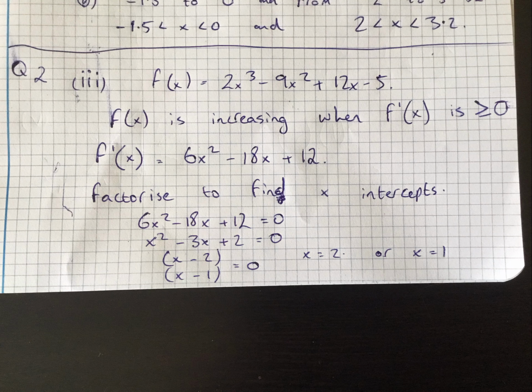I can use that f prime of x, and as I've written there, I can factorize this to find the x-intercepts. So you can see I've put it equal to 0, and then I can factorize it to find x values. There are two different ways you can do this. I did it this way because I was running out of room on the page, but you could put the 6x squared minus 18x plus 12 into your minus b formula if you wanted to. Alternatively, what I've done is divide across by 3 first to make it easier to work with, and then I've factorized it. So I got factors of x squared, factors of 2, and I put them into brackets, and I was able to figure out from that x is equal to 2 or x is equal to 1.